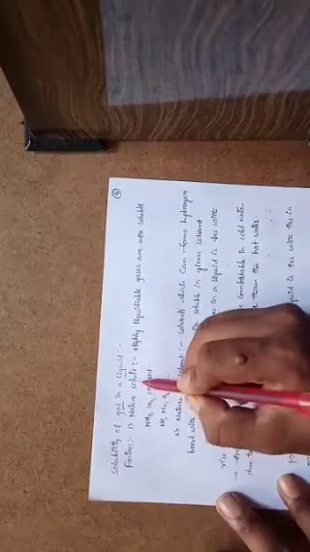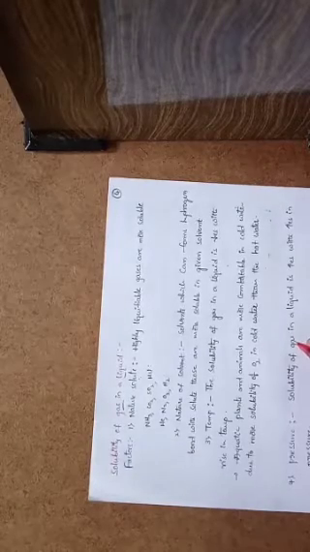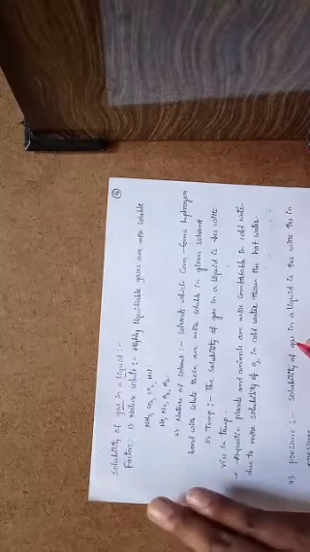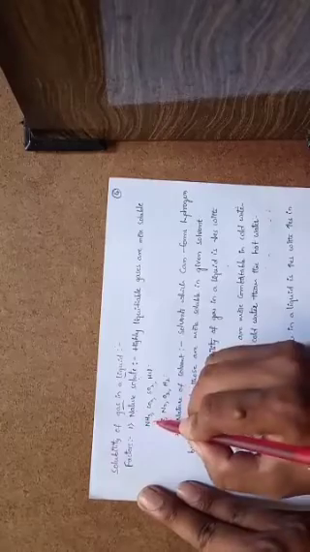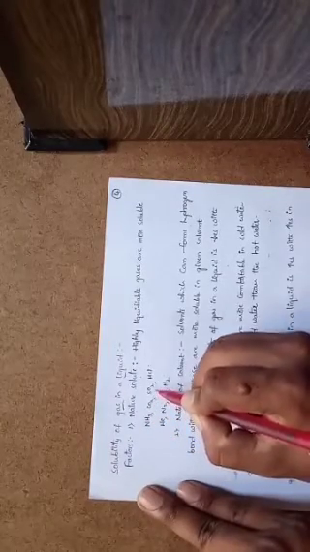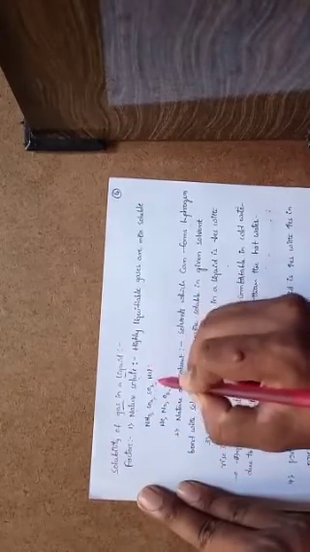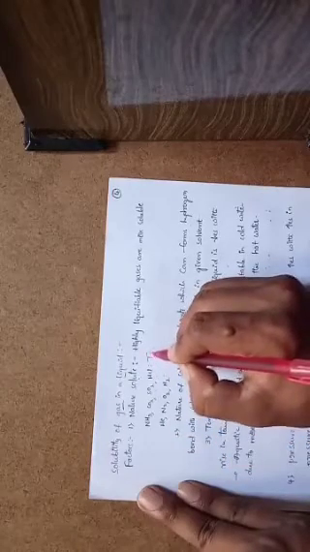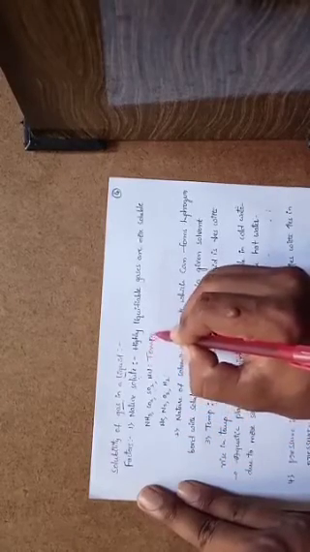So the first one is the nature of the solute. Highly liquefiable gases are more soluble in liquid. Highly liquefiable gases are the temporary gases, for example ammonia, carbon dioxide, sulfur dioxide, and HCl.